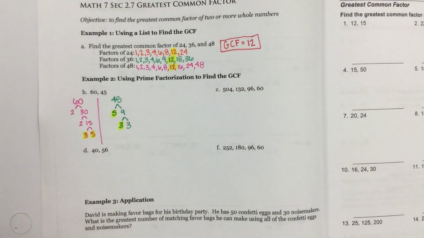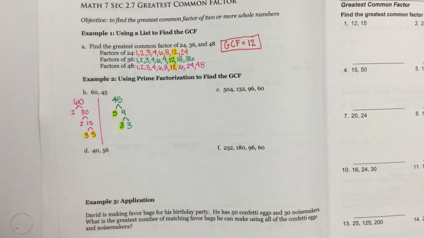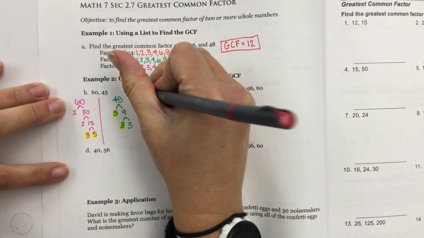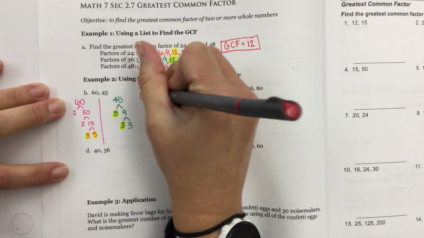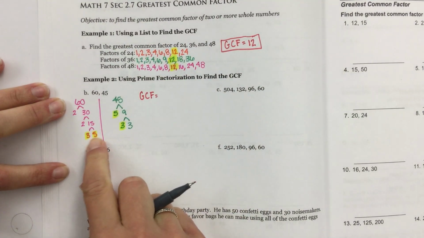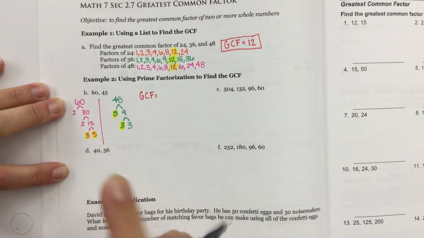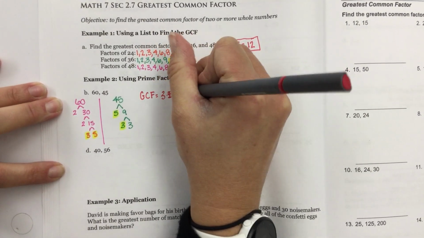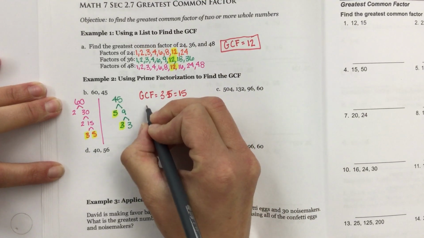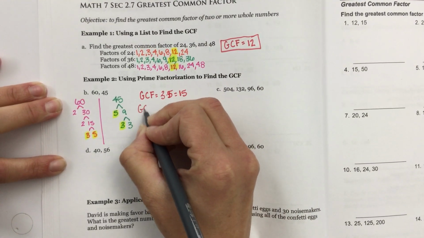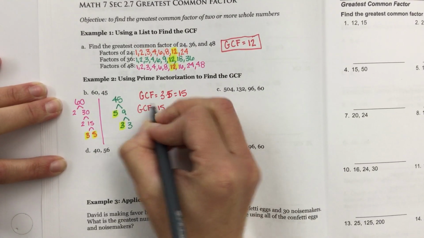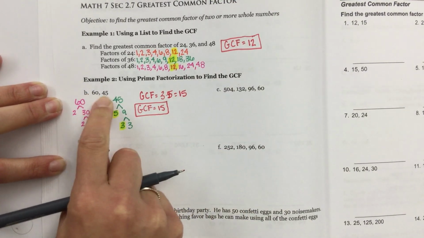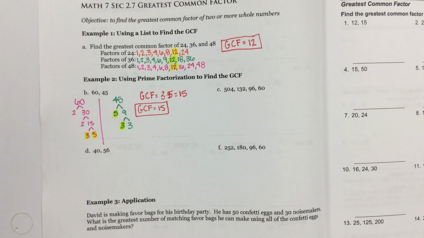Okay, so because they share a 3 and a 5, the greatest common factor is the product of their factors. So 3 times 5 would give you 15. So the greatest common factor is 15. And double check, does 15 go into both of those numbers? And it does.